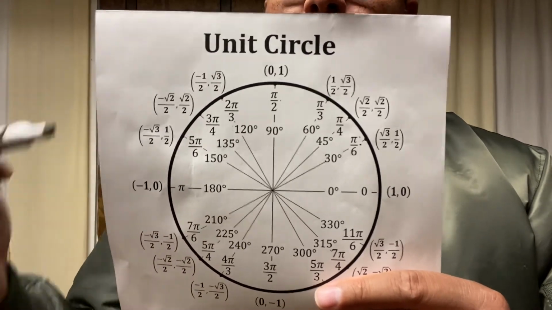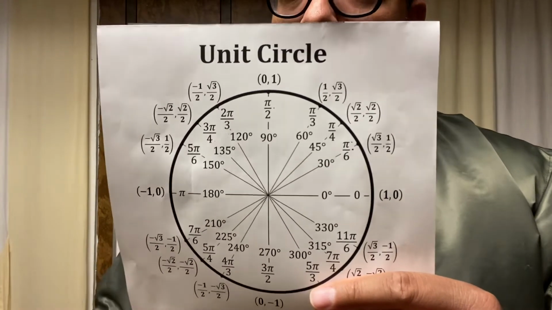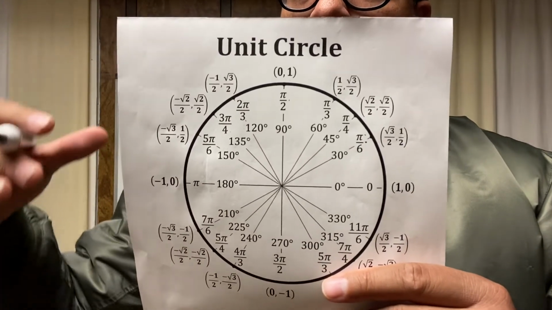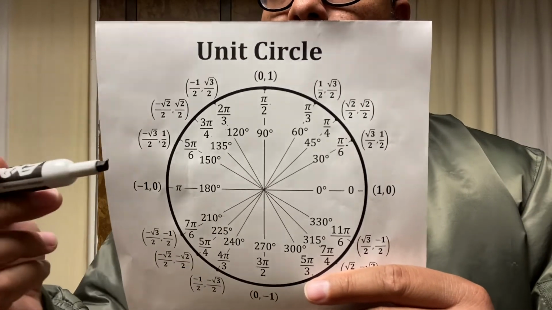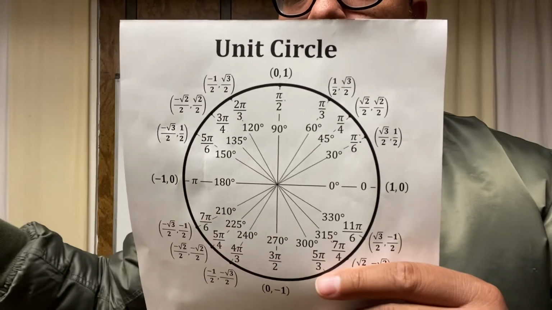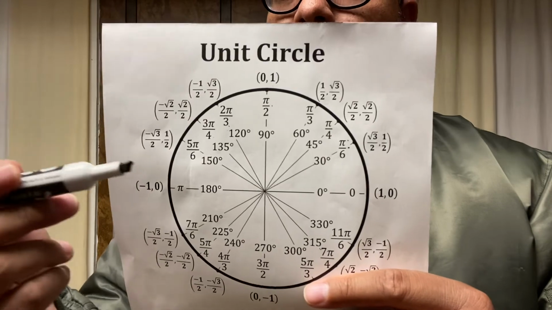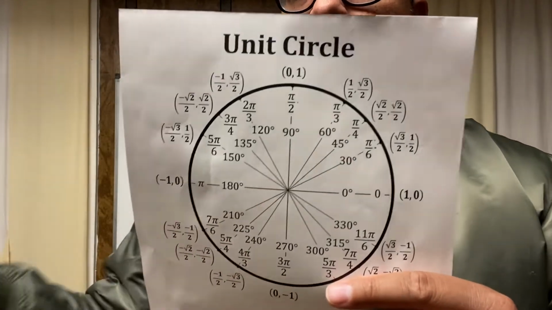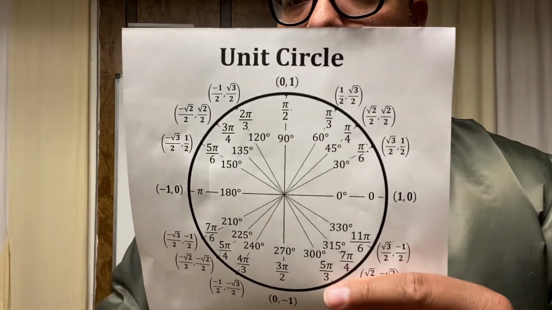So when you get to this part of the problem, if you're looking for cosine, it corresponds to the x value of these coordinates. If you were doing a problem dealing with sine, it corresponds to the y value of these coordinates. Tangent is just the y value divided by the x value.